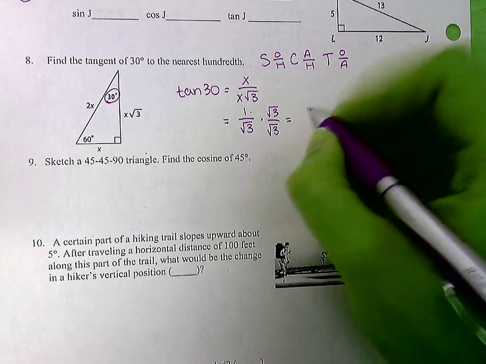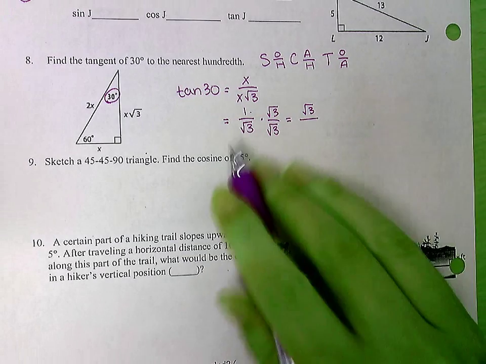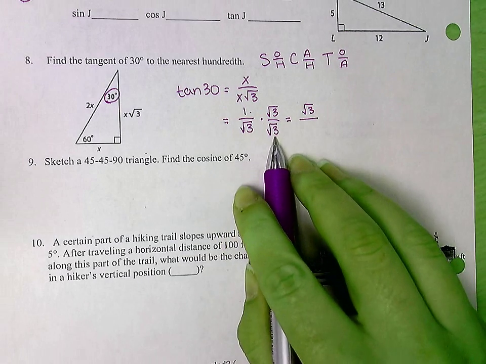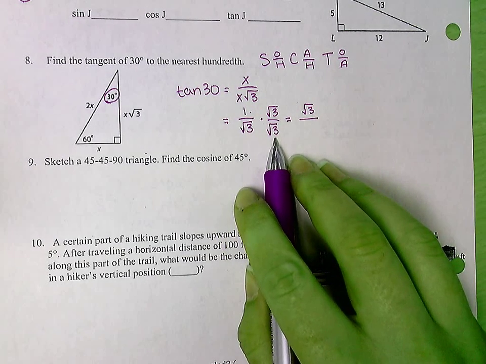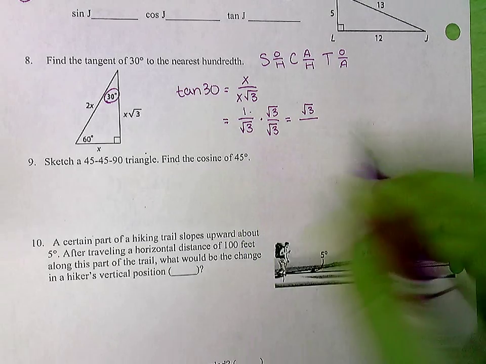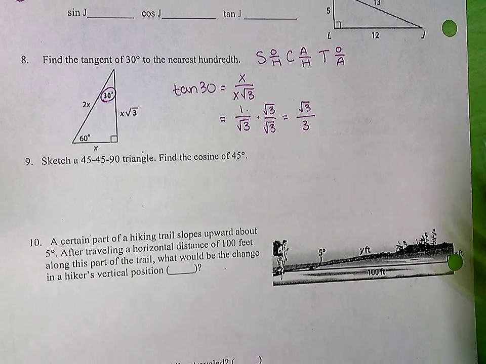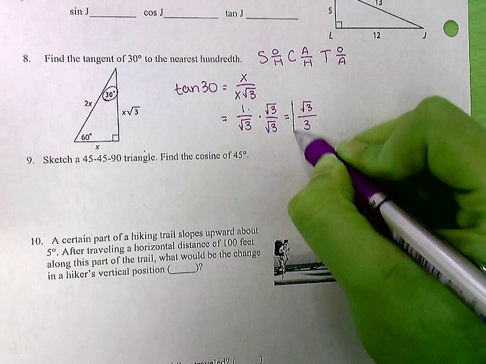So I have 1 times square root of 3 is square root of 3, over, if I have square root of 3 times the square root of 3, it's the square root of 9, right? What's the square root of 9? 3. So this is your exact answer.